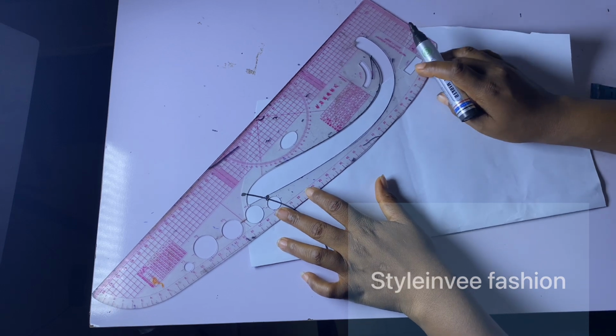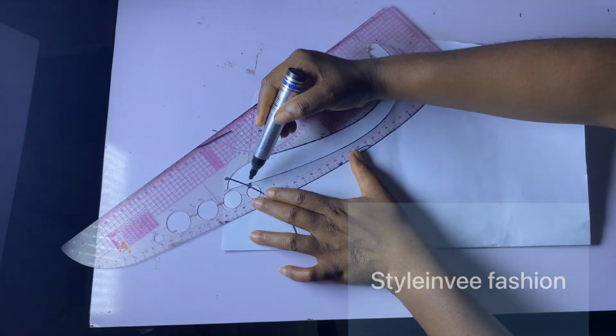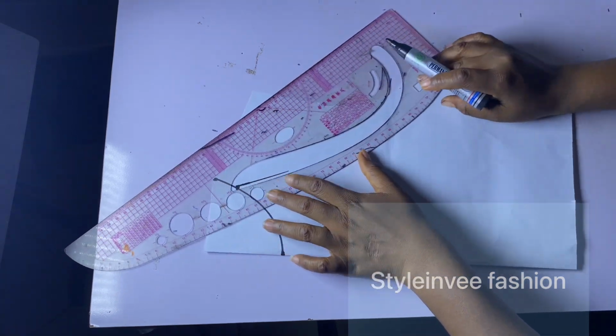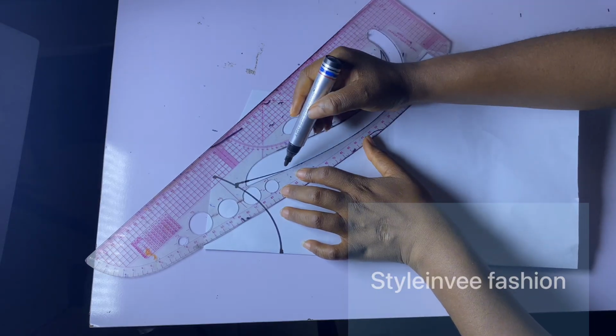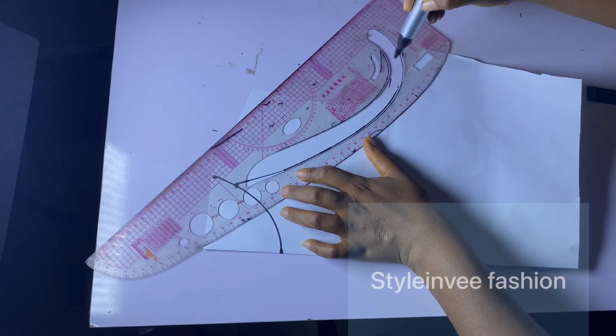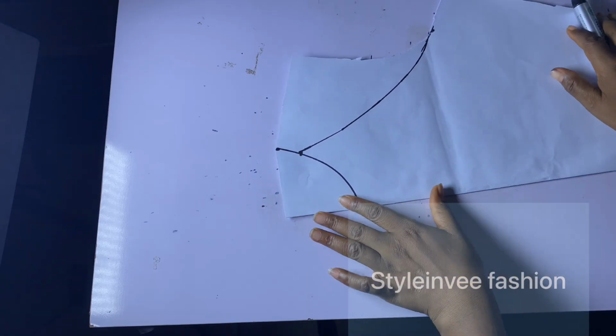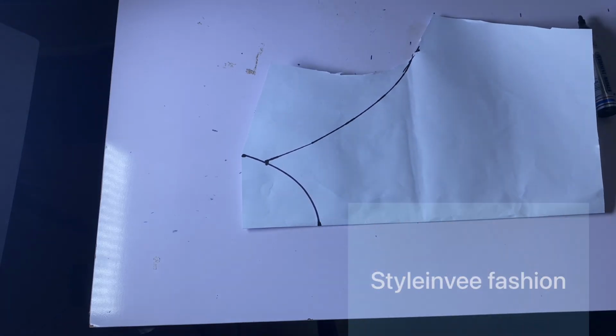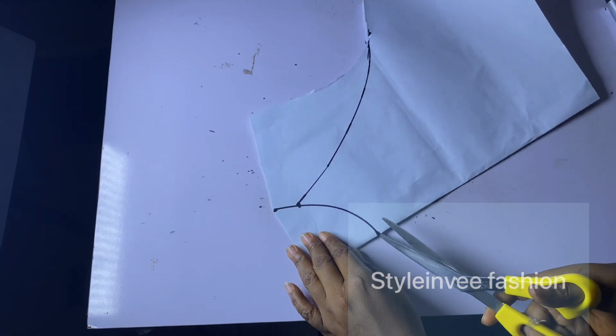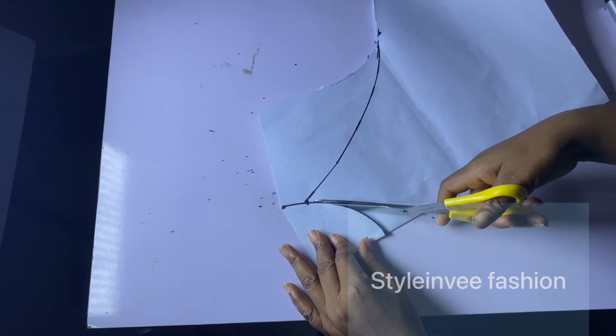So this is what I would do. I'll connect from this 1 inch right here to meet the armhole area. So you just go ahead and be marking the lines until you get to your armhole, and this is what we have. So the next thing for me to do is to cut out this neckline. So watch how I will be cutting this off.